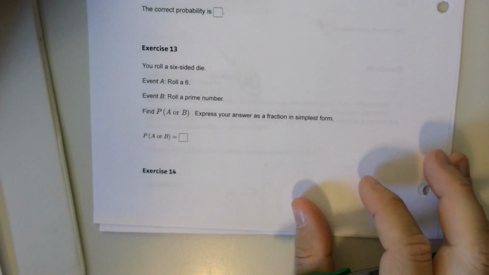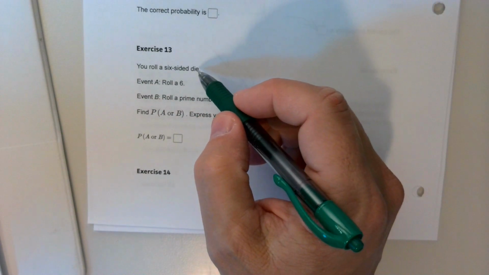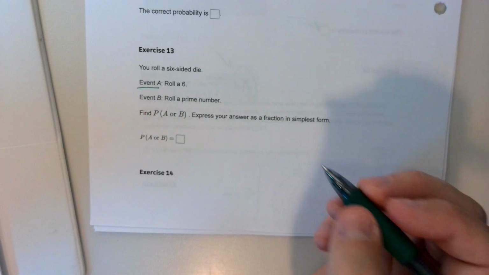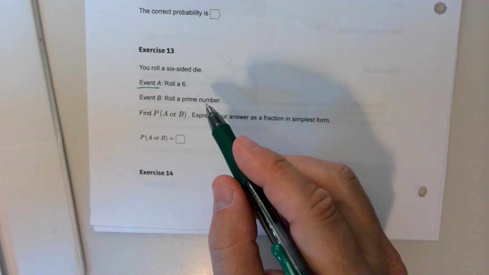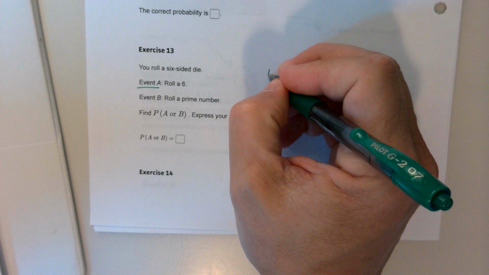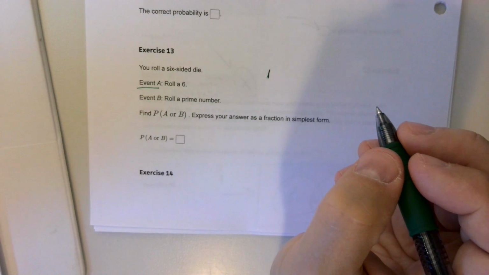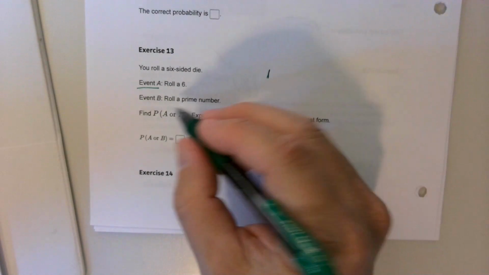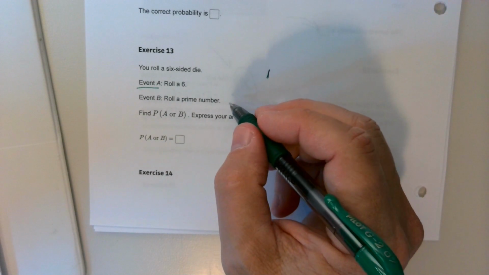So I'm all the way down to number 13. It says you roll a 6-sided die, and event A, first thing, is you roll a 6. So what's the chances of rolling a 6? Well, there is a 1/6 on a normal standard die. And then on event B, you roll a prime number.